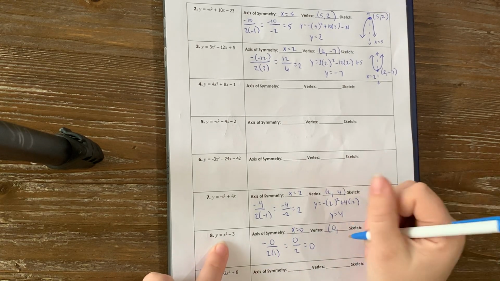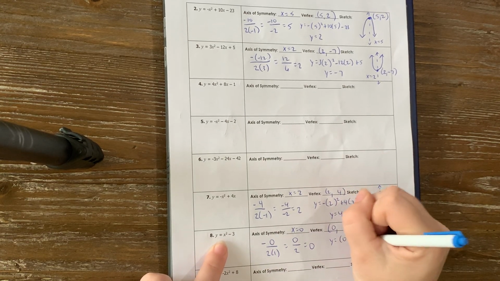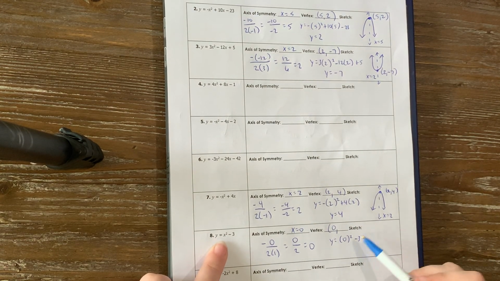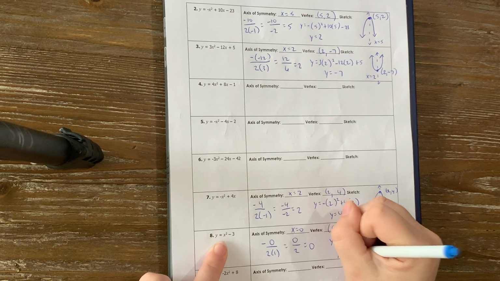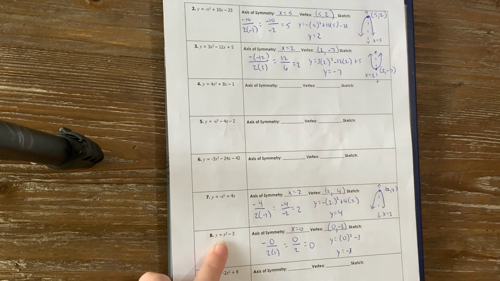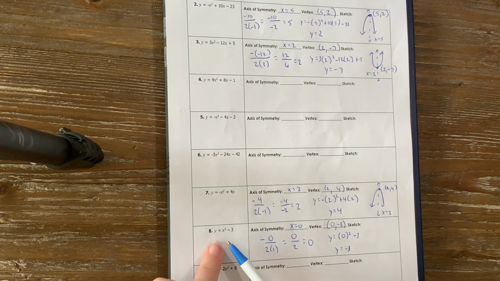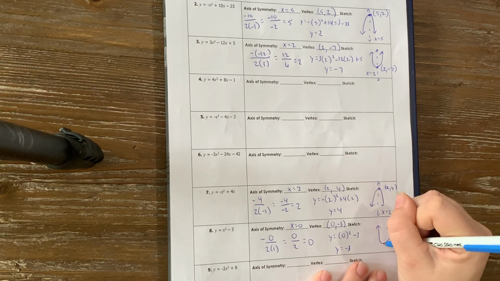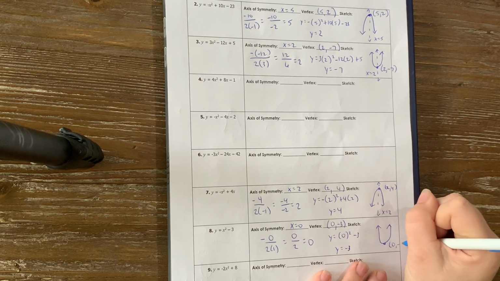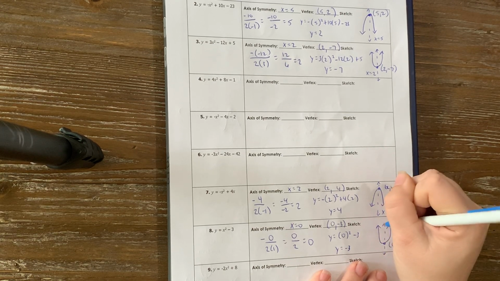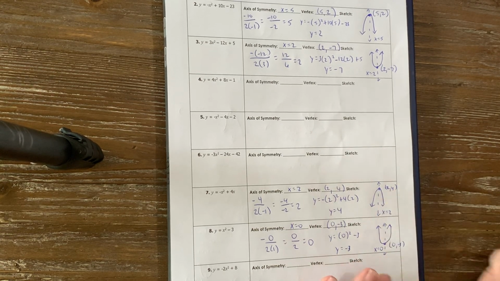We plug that back in here. So we have y equals 0 squared minus 3. Well, 0 squared is just 0. 0 minus 3 is just negative 3. So y equals negative 3. So our y value is -3. Then sketching this, it's a positive, so it's going to open upward here. Our vertex is going to be at (0, -3), and our axis of symmetry is going to be at x equals 0.